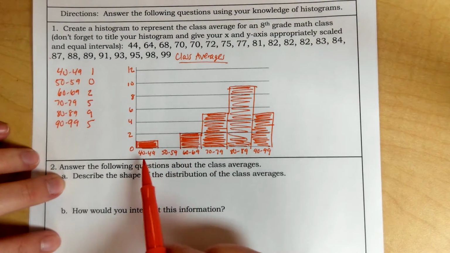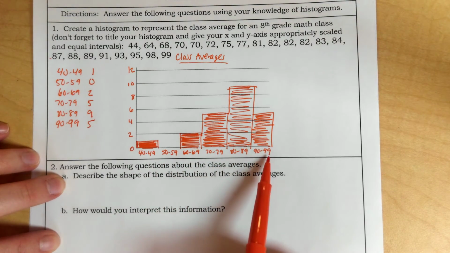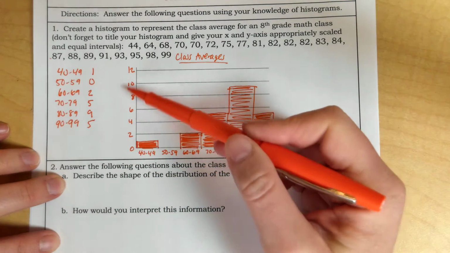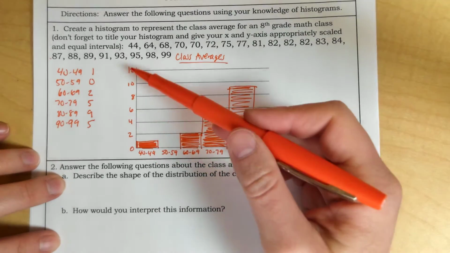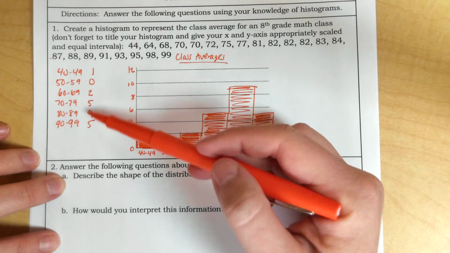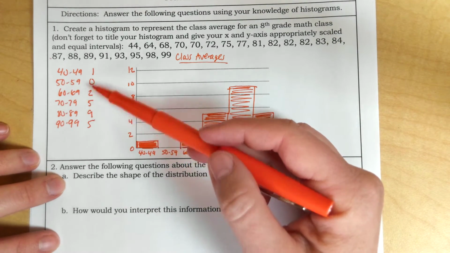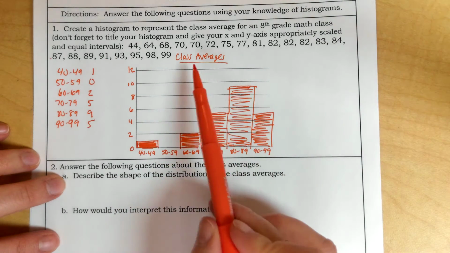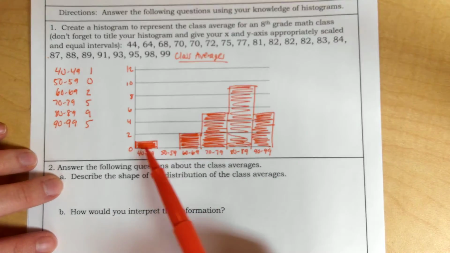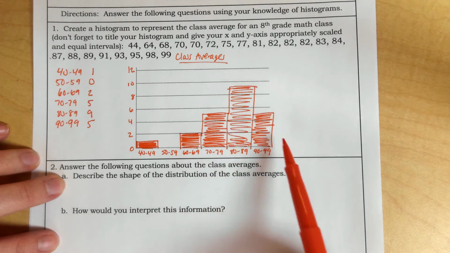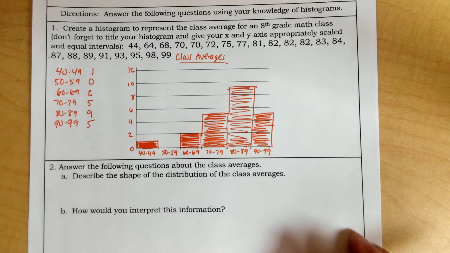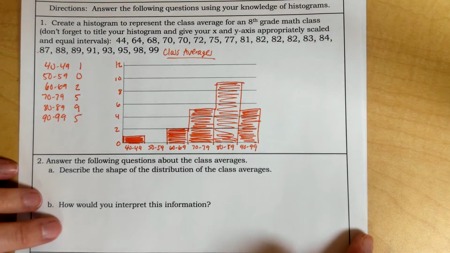Okay, so here is my histogram for the information. So notice that I have my intervals, and they're evenly spread out. I've got an appropriately scaled y-axis for the frequency of those grades. I've got a title, and then I represent each of those grades here in these values. Okay, so that's the histogram here.